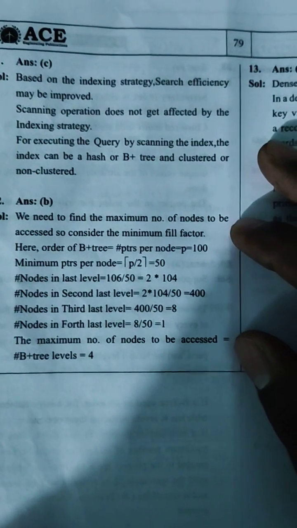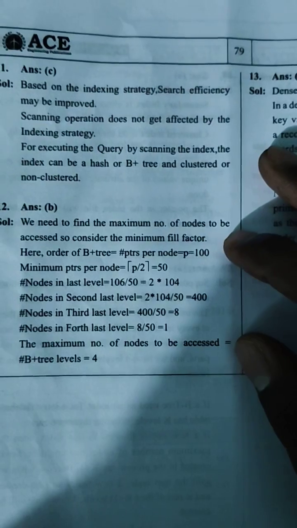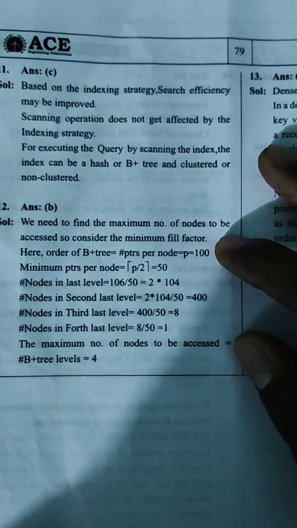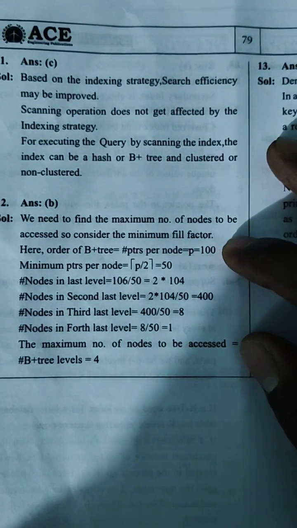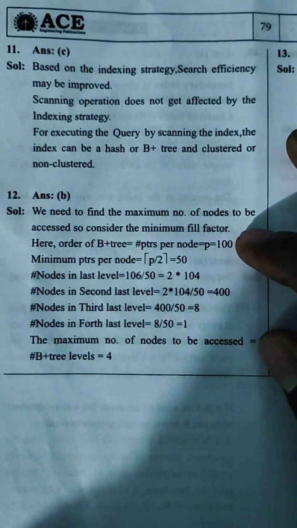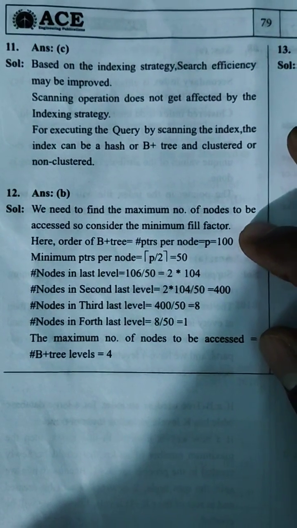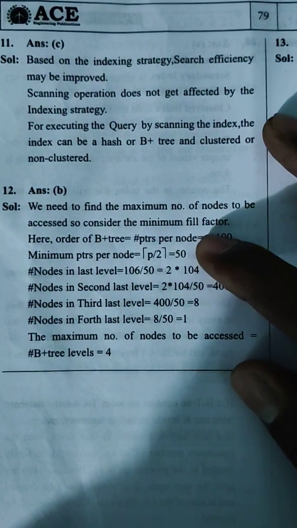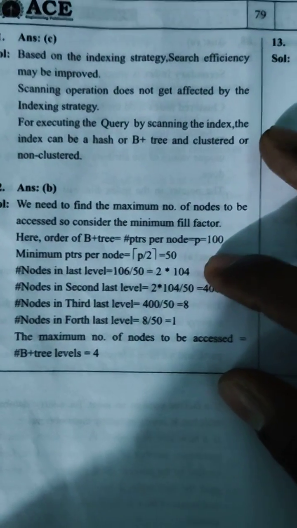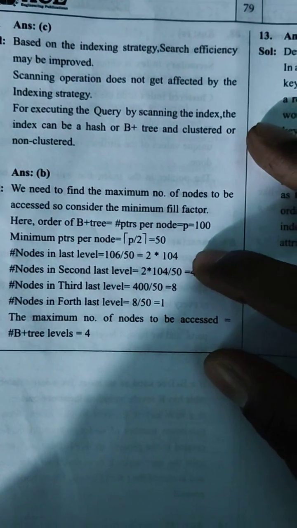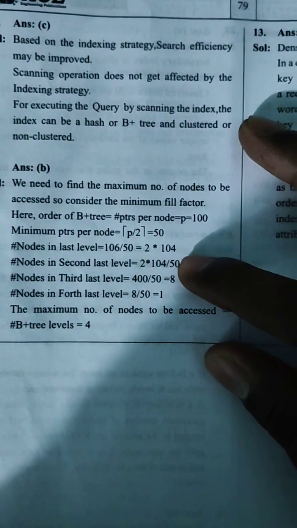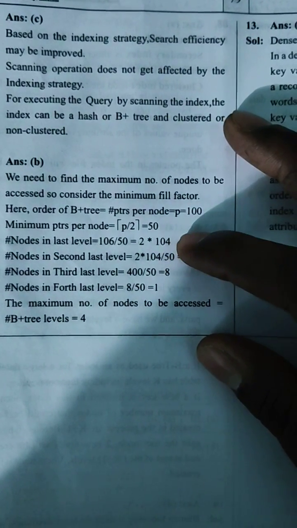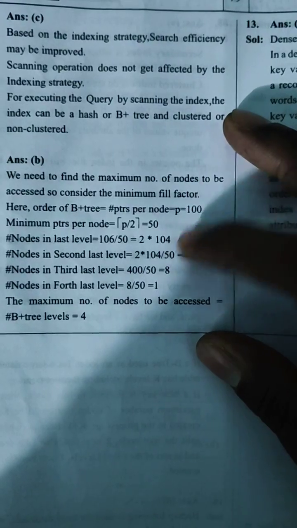The 12th one. We need to find the maximum number of nodes to be accessed, so consider the minimum fill factor. Here the order of the B+ tree is equal to the pointers per node, p = 100. Minimum pointers per node is p/2, which is 50. Nodes in the last level = 10^6 / 50 = 2 × 10^4.